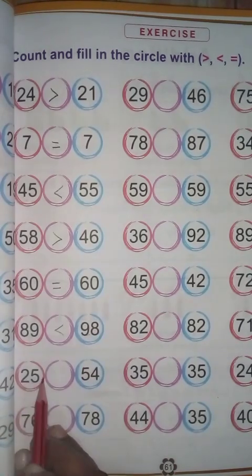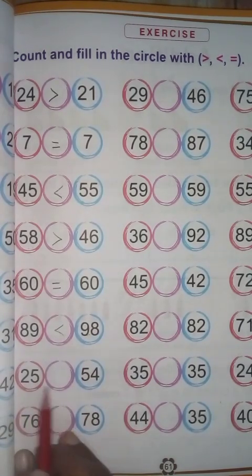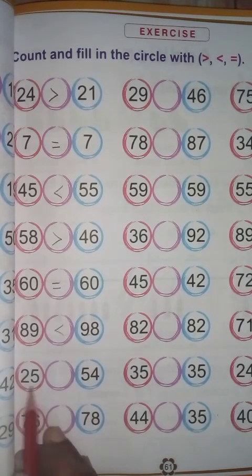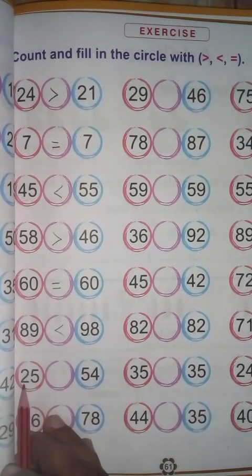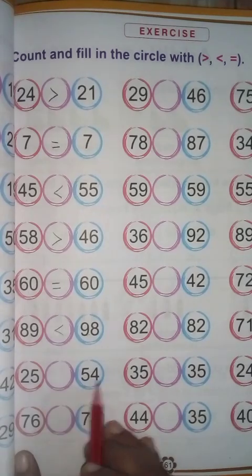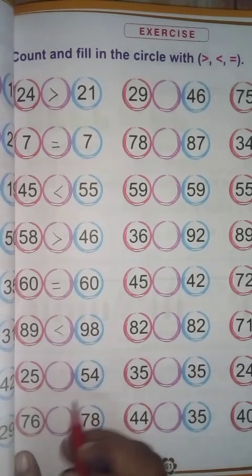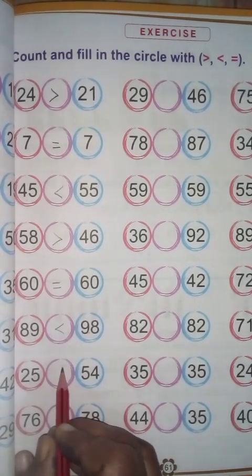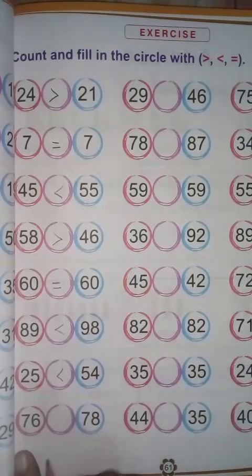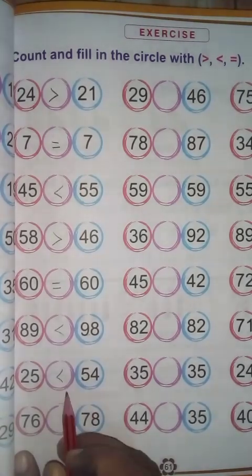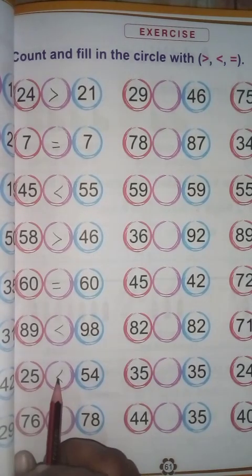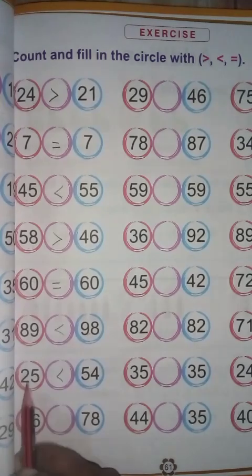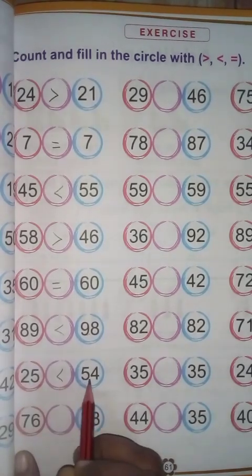In the same way, is 25 less or greater than 54? They are asking about this number, 25. So ask him which plate he wants, 25 toffees or 54. He will say, I want 54 toffees. So then tell him to open his mouth like this and put all the toffees in. Then the sign is lesser than. 25 is lesser than 54.